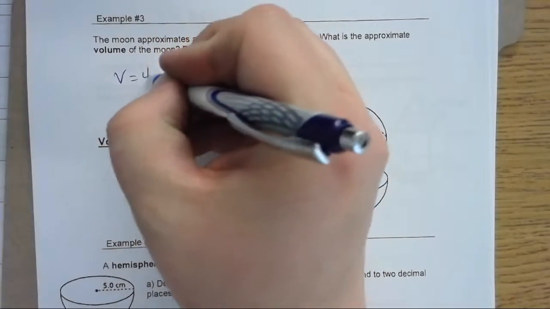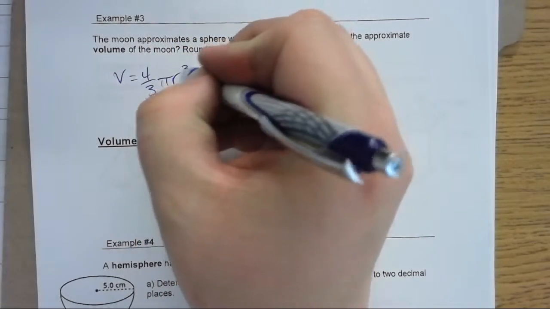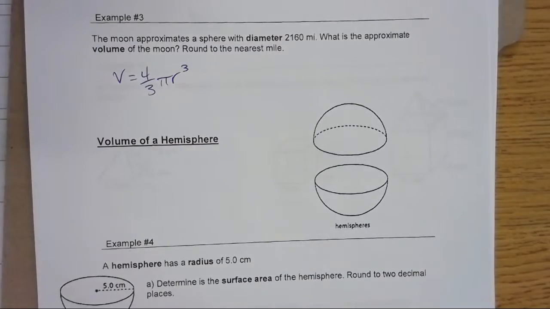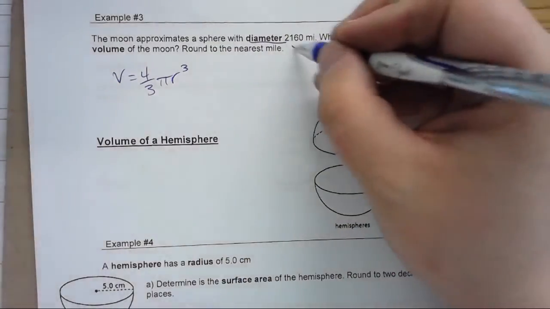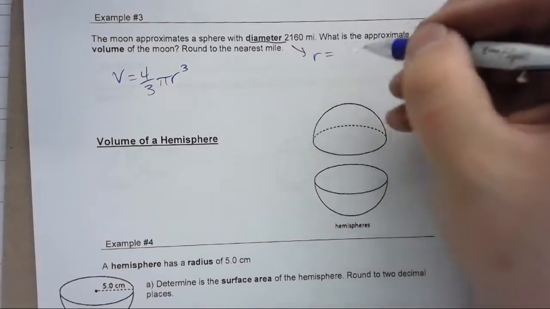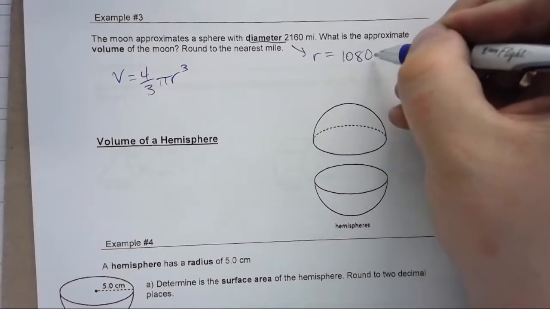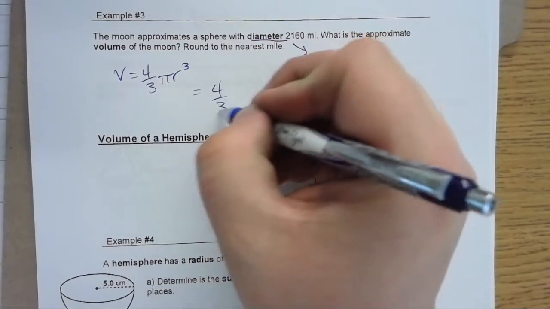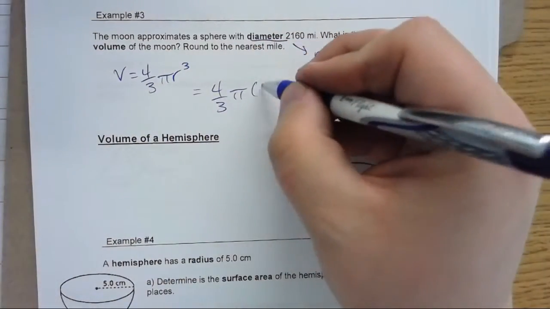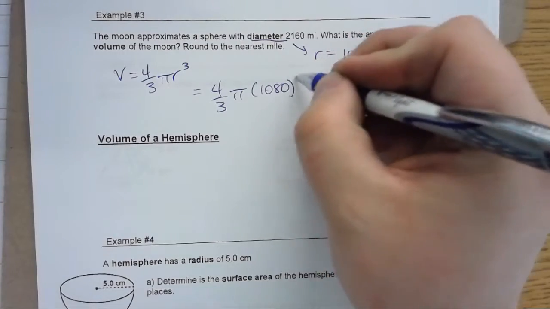So my formula is 4/3 pi r cubed, and diameter, there's that trick again, they want to mess with you. Diameter means I have to find radius. Half of 2160 is 1,080. So my formula is going to be 4/3 times pi times 1,080 cubed.